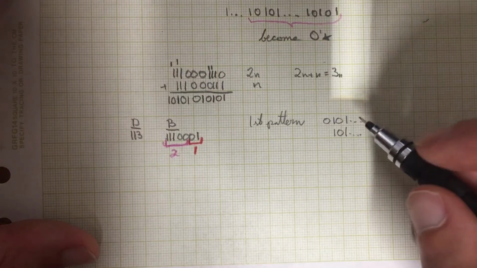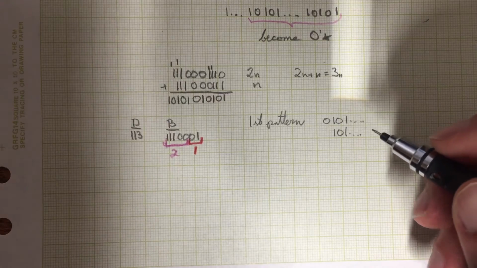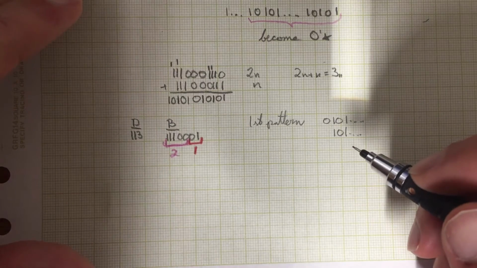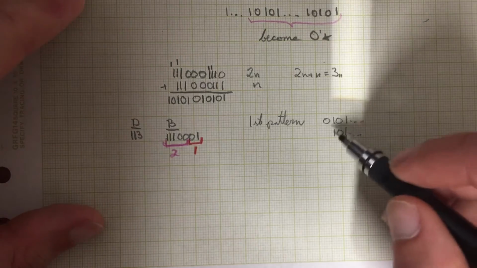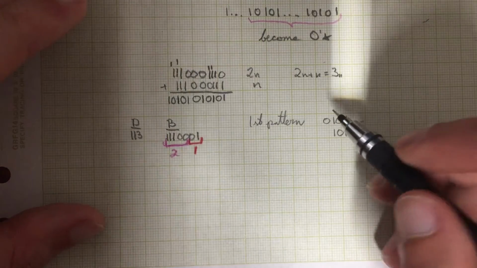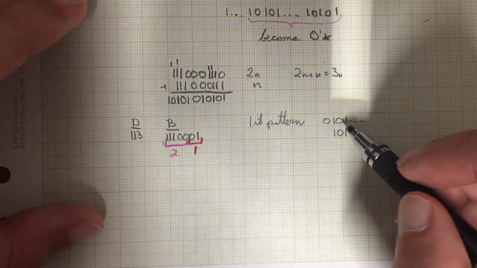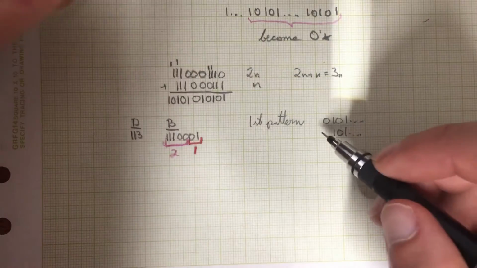Say I want 3 zeros after my first turn. I want 3 divisions by 2 after my first turn through. Well, then I just want 1 0 1. But if I want 4, then I want 0 1 0 1. If I want 5, it would be 1 0 1 0.